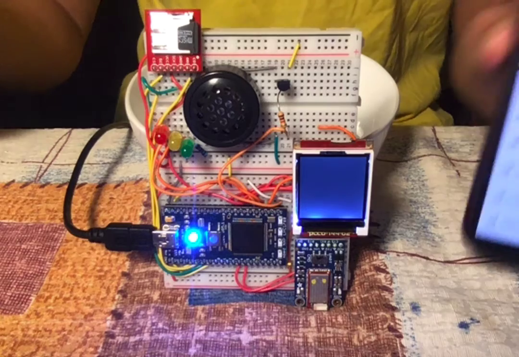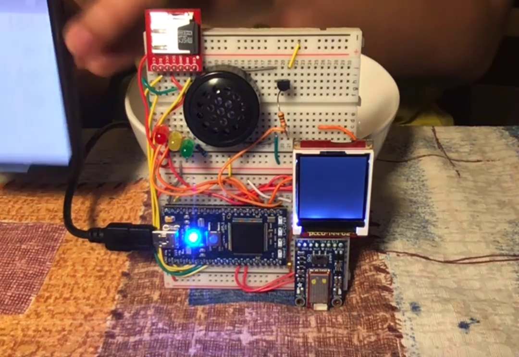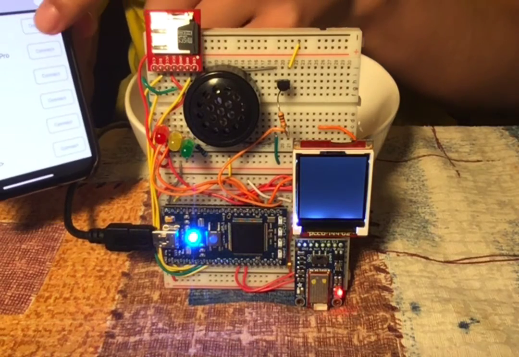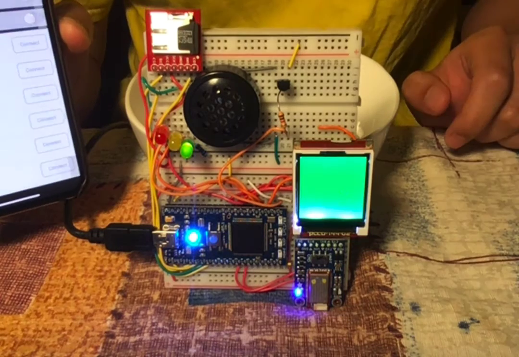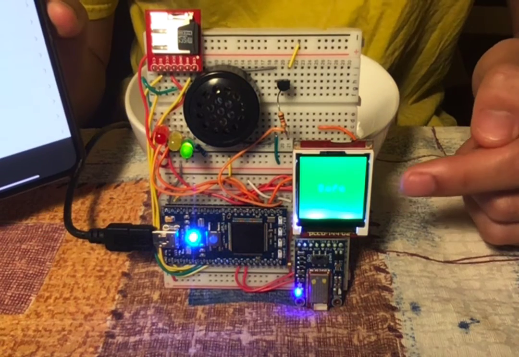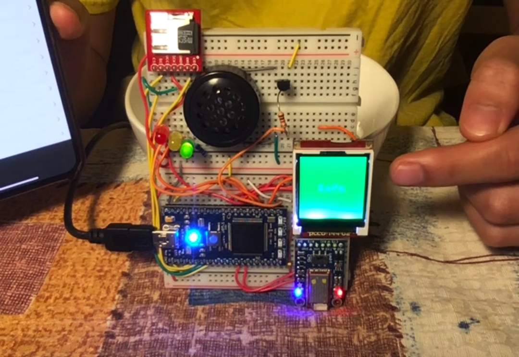So as soon as I connect to the Bluetooth device, the device turned on. It says safe right now, but it's taking the average. That's why it is safe.